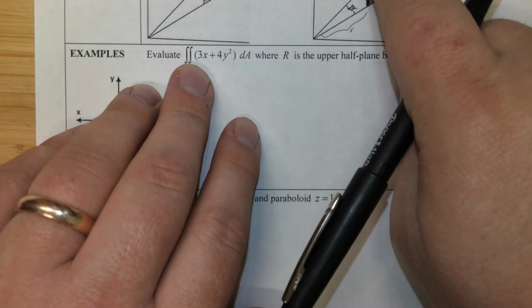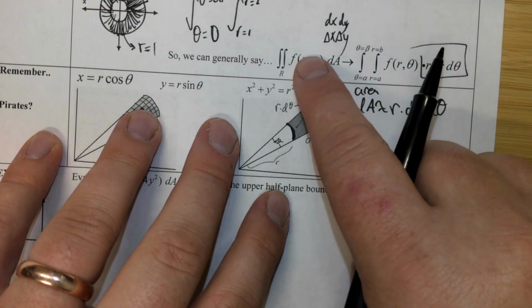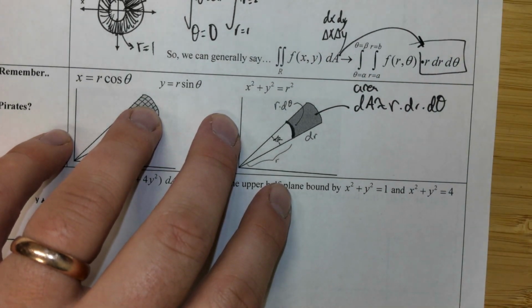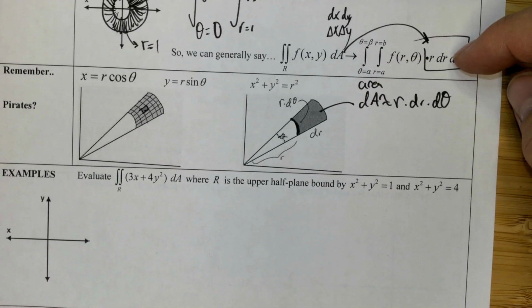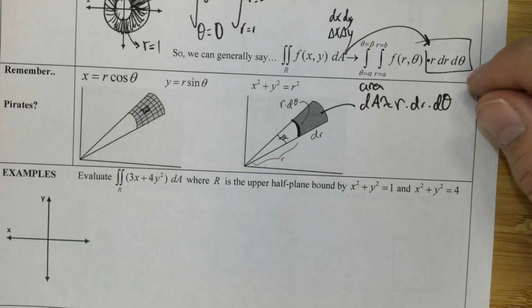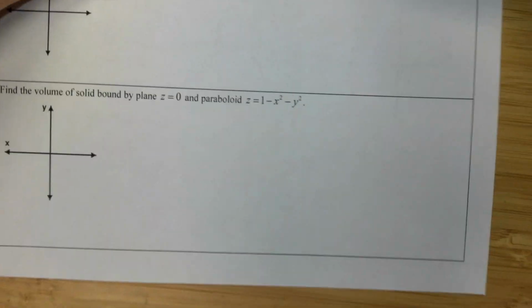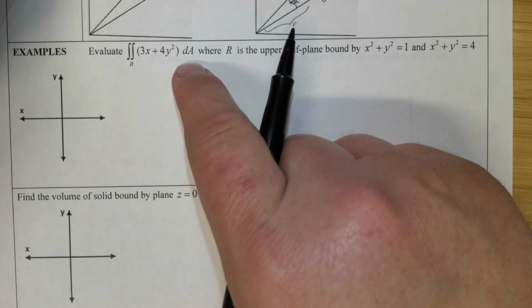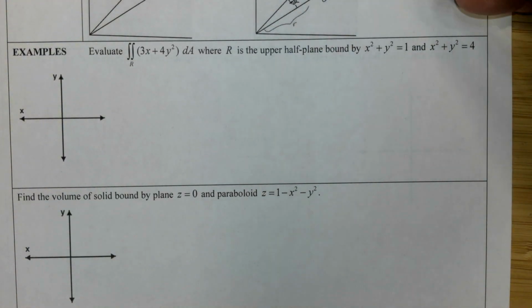So not only do I need to change my differential, I need to change my function. And to be honest, we will show you in greater detail later how this change is measured and how we know for sure it's r dr d theta. Today you're just taking a little bit of a fake proof, and you're just going to have to take my word for it. So I have to change my function to be in terms of r and theta, my differential to be in terms of r and theta, and my bounds to be in terms of r and theta.